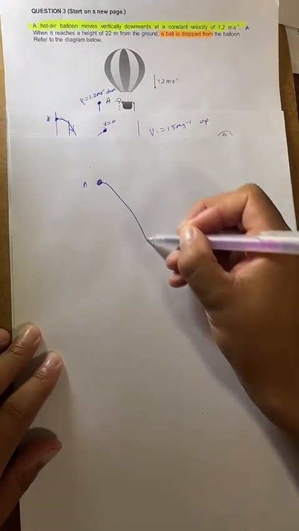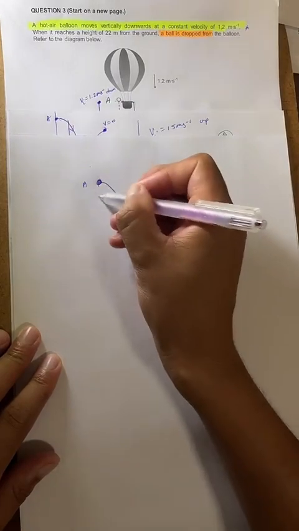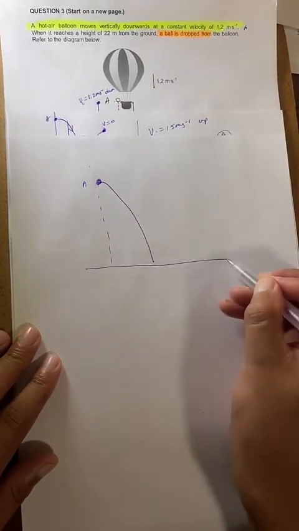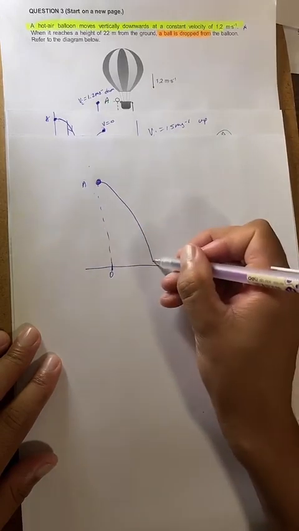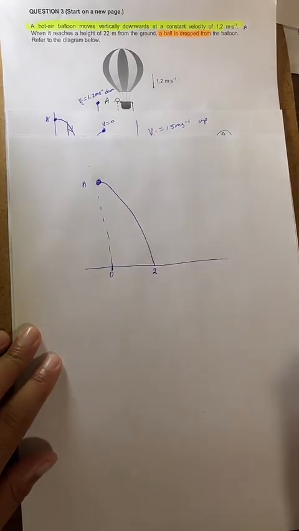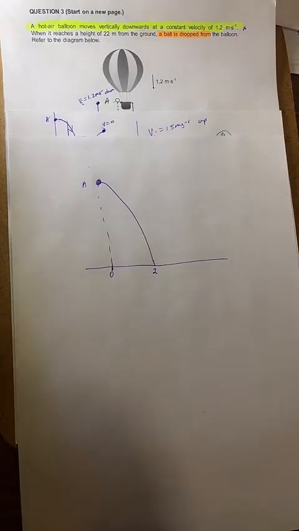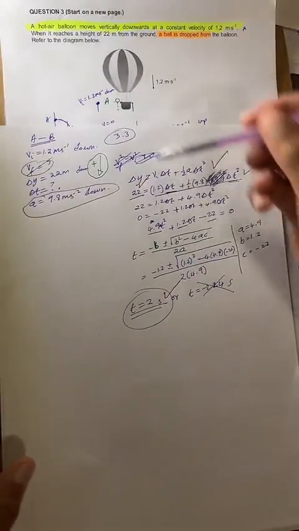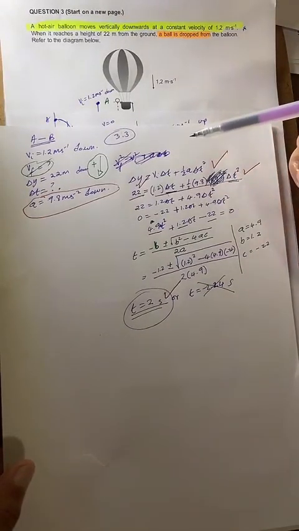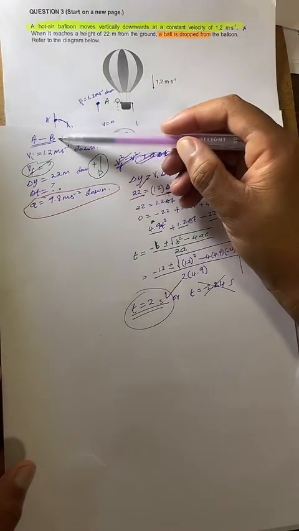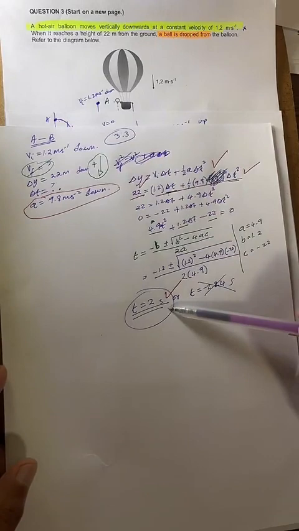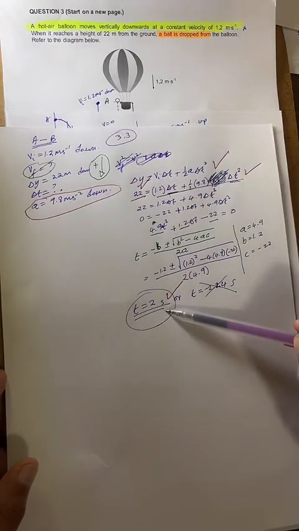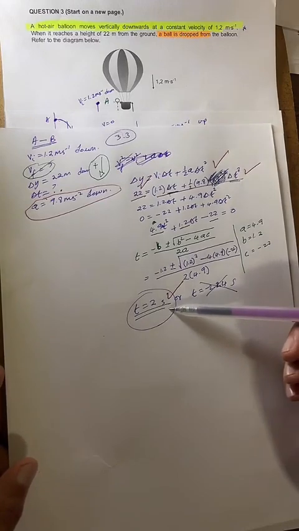The ball at point A leaves the hot air balloon. It moves down. It hits the ground. So from the time it left the hot air balloon, this was 0, to the time it hits the ground, this takes 2 seconds. We have calculated this in the previous question, 3.3. The ball travels between point A and point B. It takes 2 seconds for the ball to reach the ground. This is the time we've calculated here. It reaches the ground 2 seconds later.